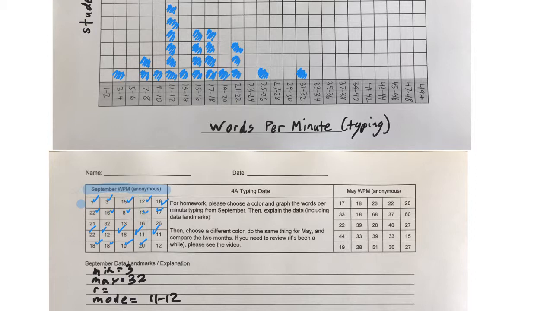And finally, we need the median. And if you have 25 numbers, the median is going to be the 13th number no matter what, because you'll have 12 on one side and 12 on the other side. So the 13th number is the median. So let's see, 1, 2, 3, 4, 5, 6, 7, 8, 9, 10, 11, 12, 13.